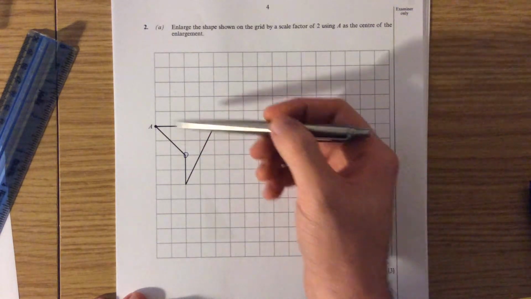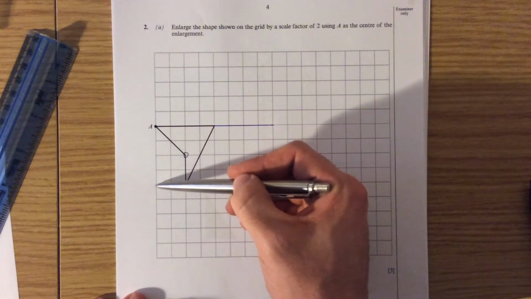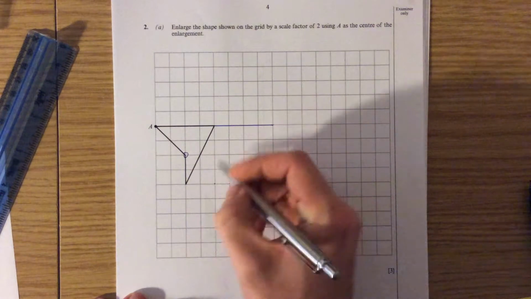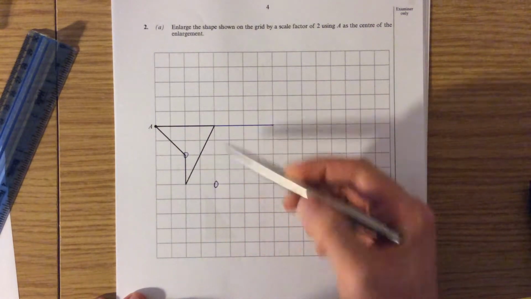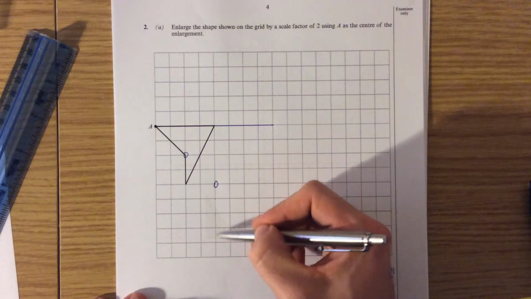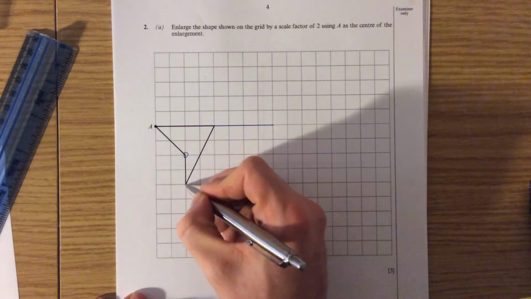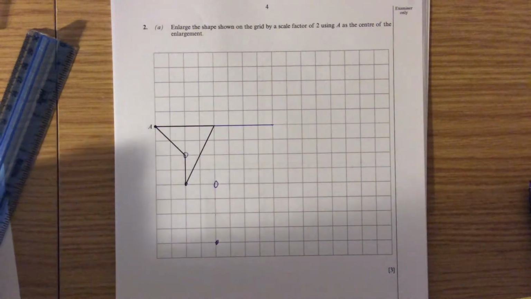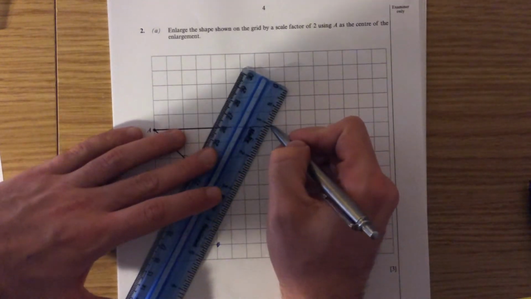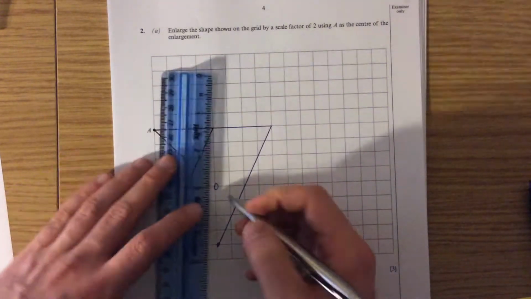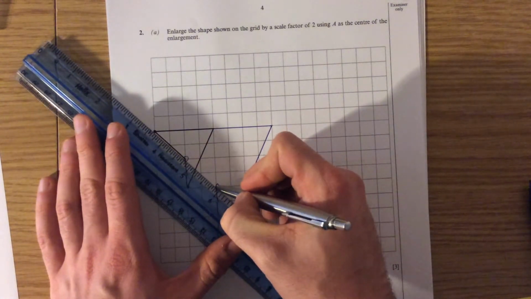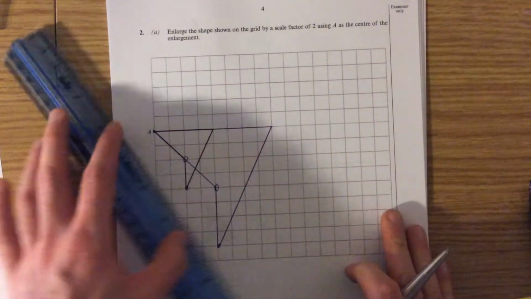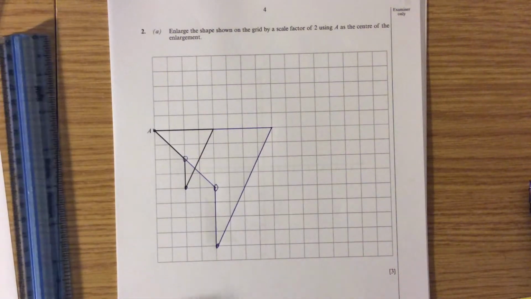If I enlarge that by a scale factor of 2, I have to go 4 squares down and 4 squares to the right, which gives me that point there. That point is 2 below at the moment. That will be 4 down from there, which gives me that point there. With those few points marked, I'm able to join up those points to create the enlarged shape, which is enlarged by a scale factor of 2.